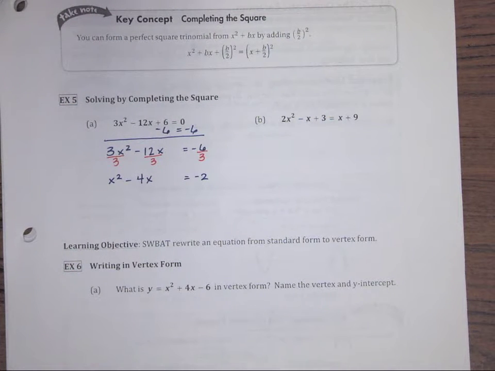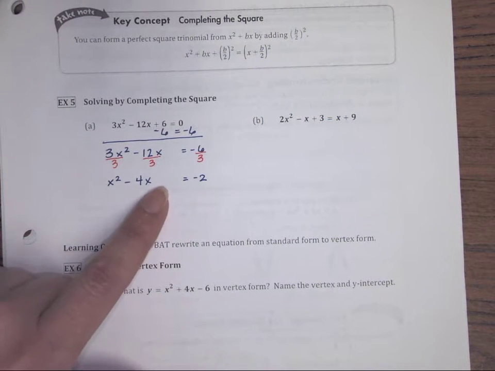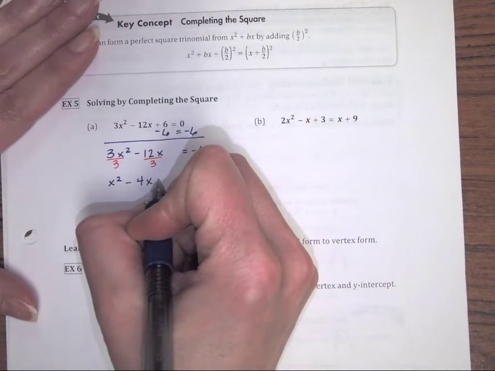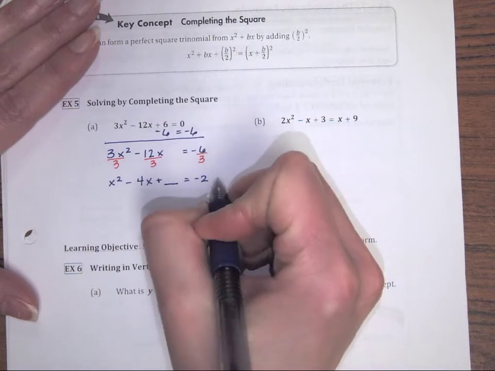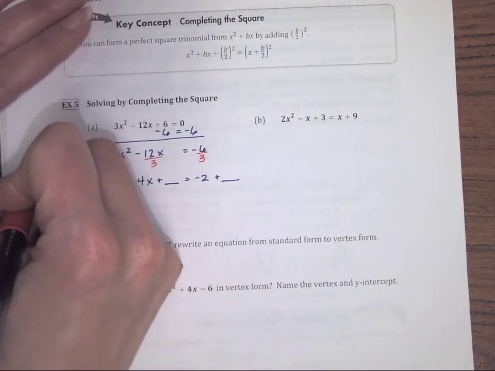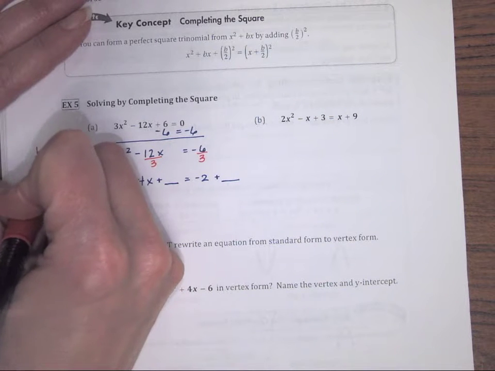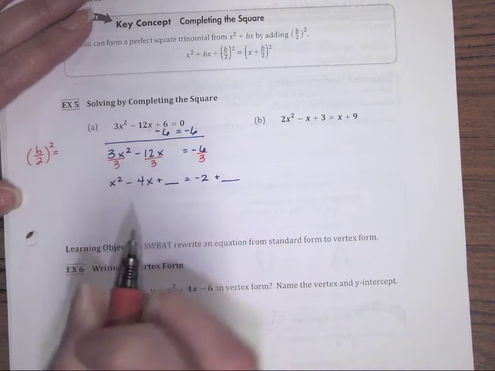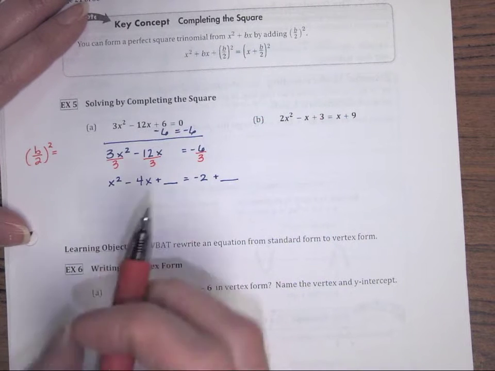Okay? Now, do you see that if you were to move that negative 2 back to the other side, this does not factor. It's not going to work. What I want to put here is b over 2 squared. In this case, our b is negative 4.